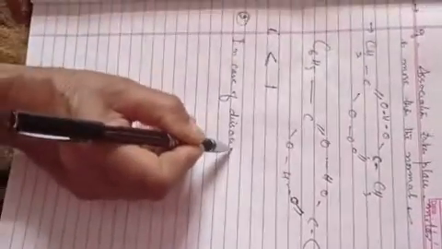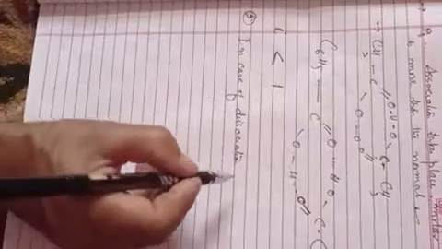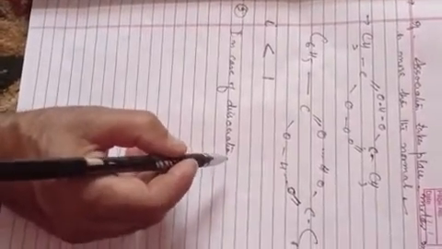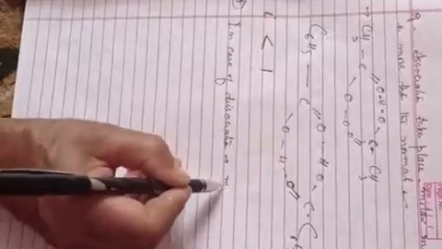Second case, in case of dissociation, the molar mass obtained is less than the normal. So Van 't Hoff factor i is greater than 1, because observed molecular mass is less than the normal.